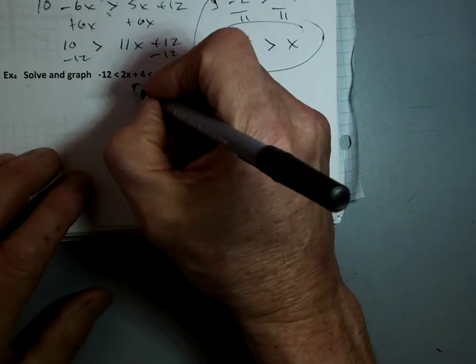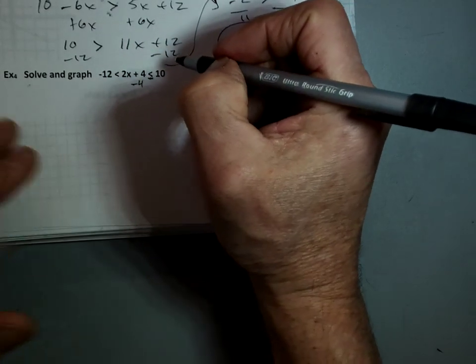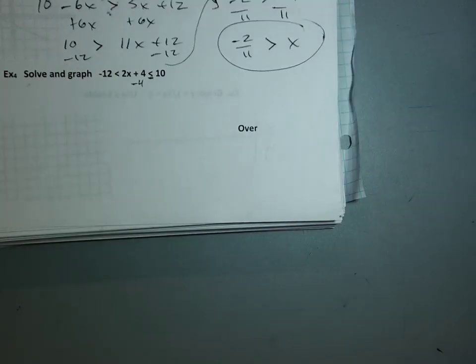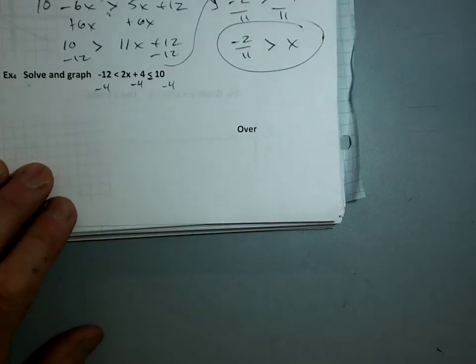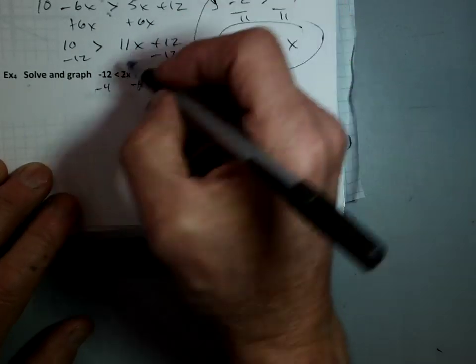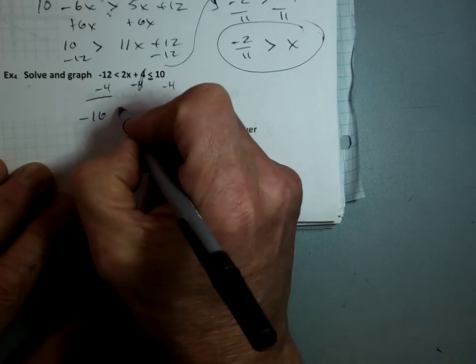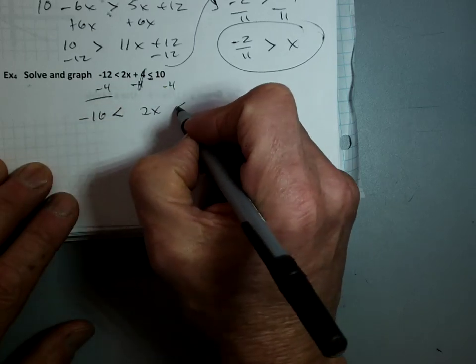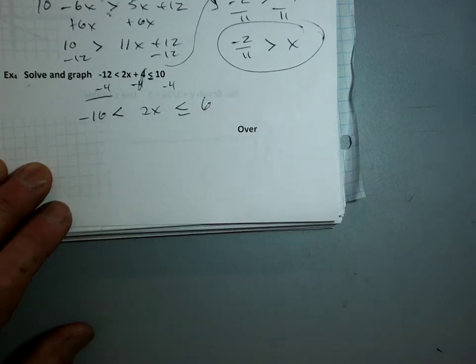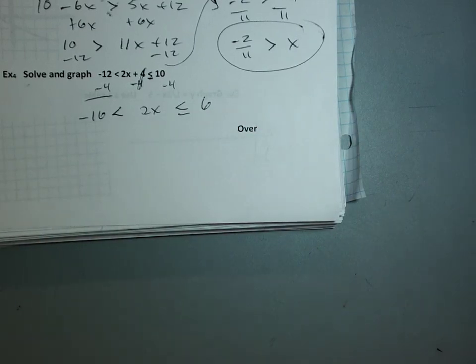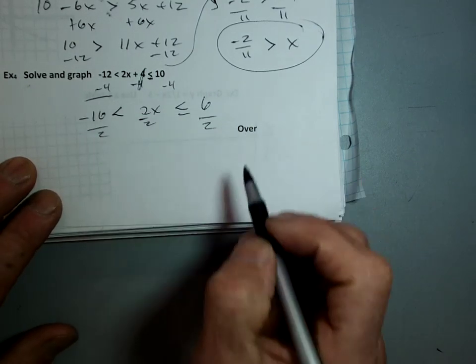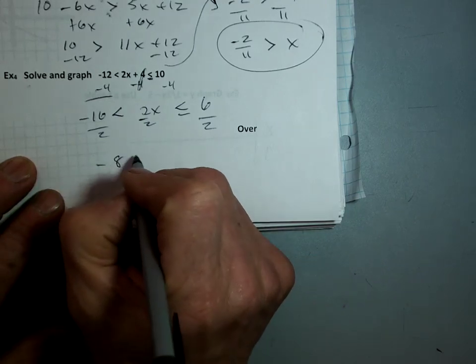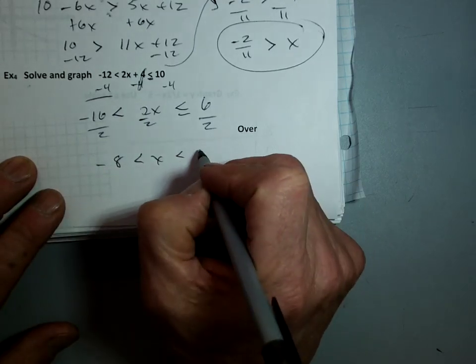So I'm going to go minus 4, but I have to do it on both sides. I've got two equations, don't I? I'll go minus 4 here, and I'll do minus 4 here, right? So then the 4 is gone. I'll have negative 16 is less than 2x, which is less than or equal to 6, because I changed it. Okay? I've got to divide by 2, but again, I've got two different sides to my equation, right? So if I divide by 2 here and divide by 2 here, I have negative 8 is less than x, which is less than or equal to 3.